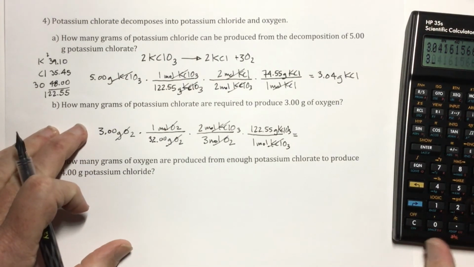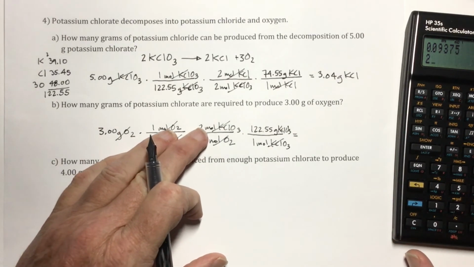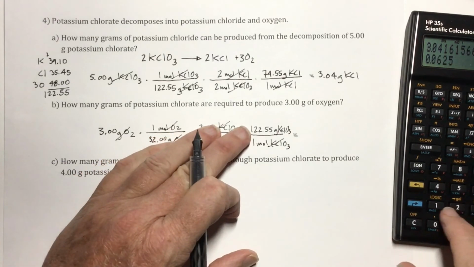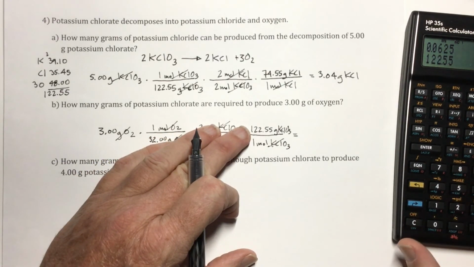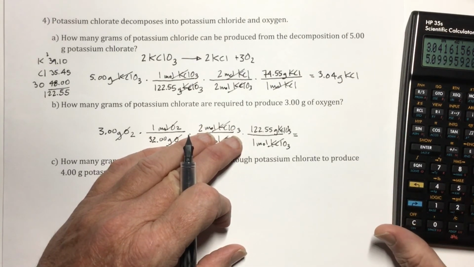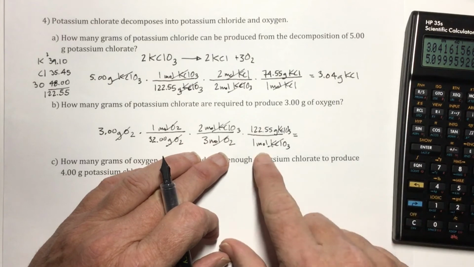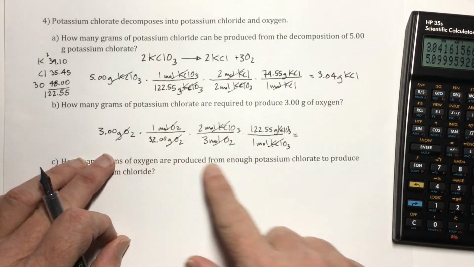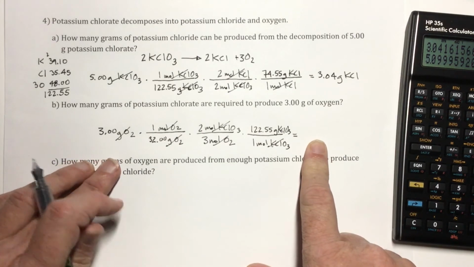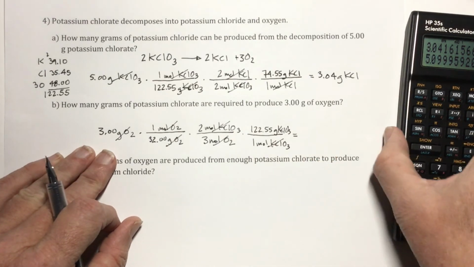So let's do that. 3.32 divide. Oh, this is not a wash. So 2 times 3 divide 122.55 divide. Looks like I have, oh my goodness, I get 5.09 times 10 to the minus 4. But hold the phone, I should have 3 sig figs, so that tells me I've got 5.10 times 10 to the minus 4. That is such a small number. I'm just going to double check my calculations.